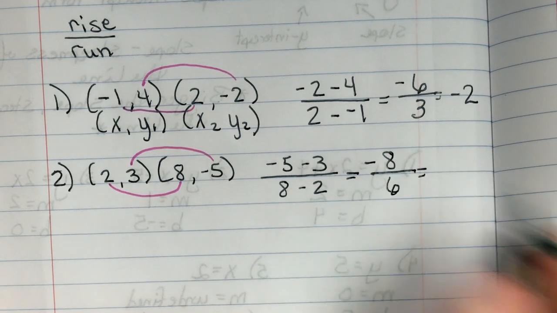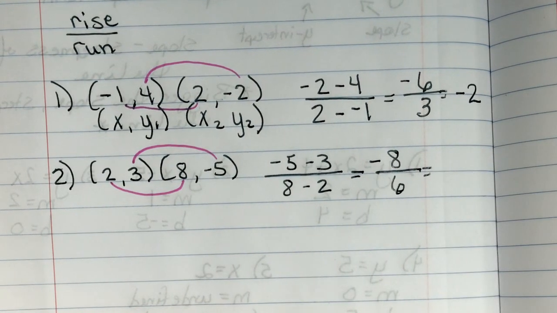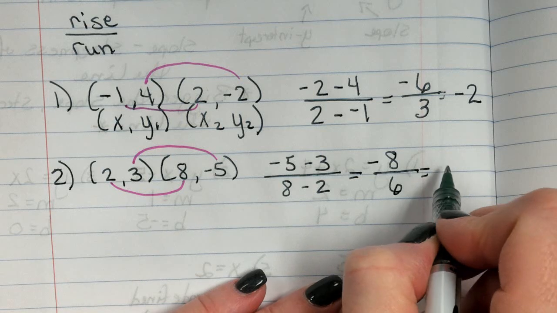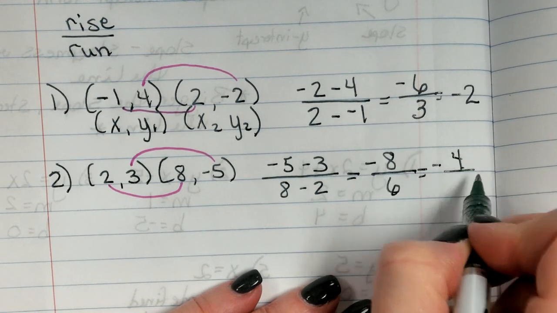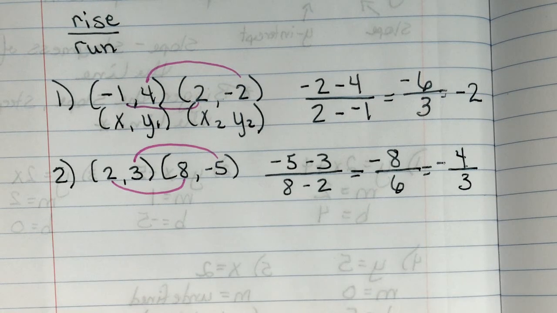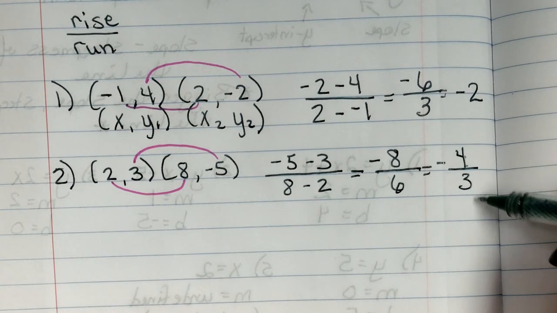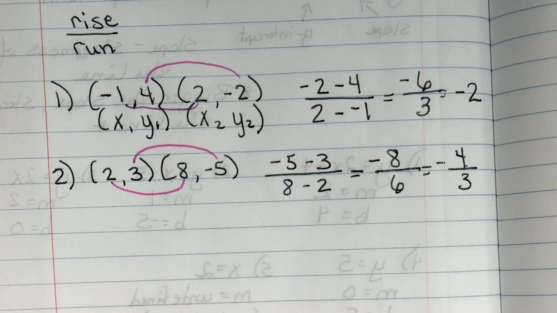Now, I don't want to make it a mixed number. I'm going to leave it improper, but I am going to reduce it. What goes into 8 and 6? 2. So this will actually reduce down to -4/3. And I'll leave it there. Okay, because we still want a rise over run. I don't want a mixed number. I can't do slope with a mixed number.